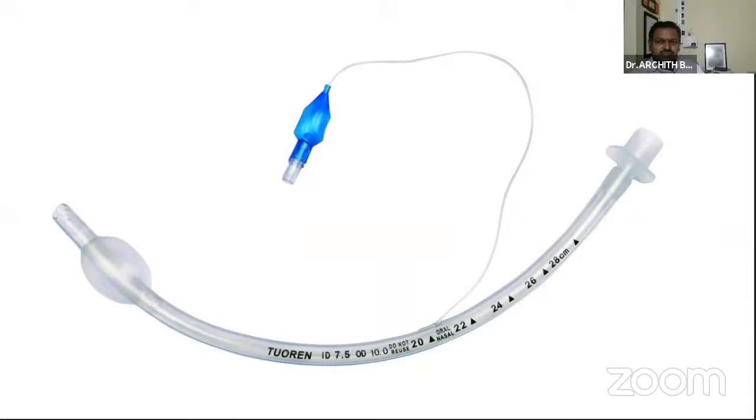How long can we keep this tube? 7 days. 10 days. 7 to 10 days is the maximum. After that, you will have to change over to a tracheostomy. Okay, what are the complications?